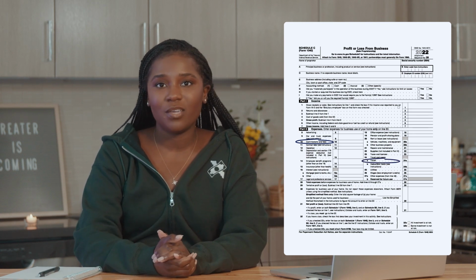So now that you know what you can write off, let's talk about how. There's no hard and fast rule for where these deductions need to be reported on your Schedule C, but any of the following options work. Line 10 of your Schedule C, commissions and fees. Line 24A of your Schedule C, which is travel.